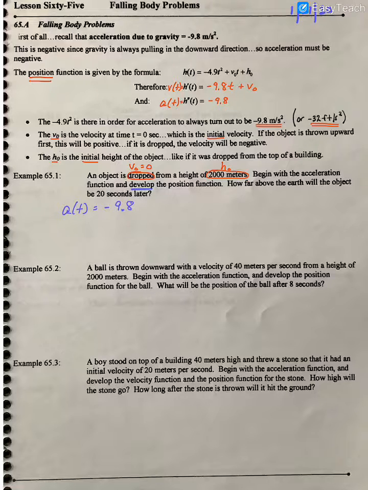So negative 9.8 for my acceleration. From there, in order to get to position, from acceleration we can go to velocity. And how do we find velocity given acceleration? Velocity is going to be the integral, because we're going backwards. So it's going to be the integral of negative 9.8 dt.